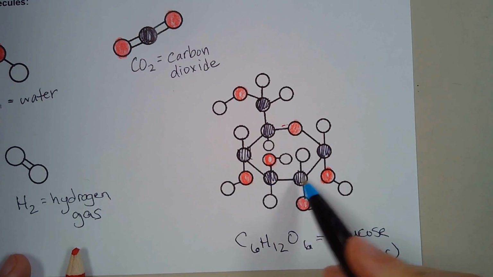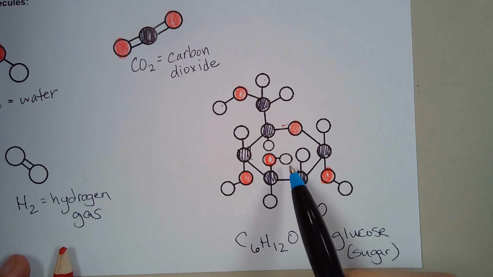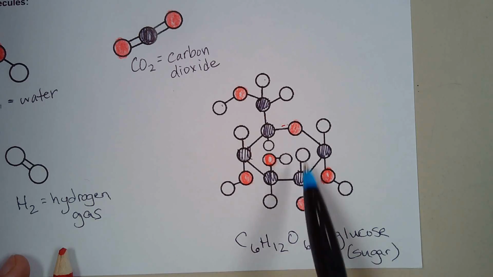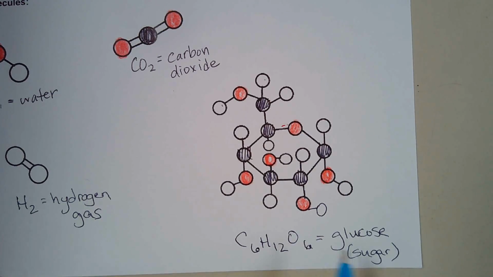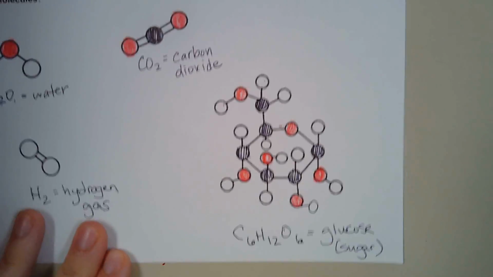So there's 1, 2, 3, 4, 5, 6 carbons. 1, 2, 3, 4, 5, 6, 7, 8, 9, 10, 11, 12 hydrogens, and 1, 2, 3, 4, 5, 6 oxygens. So that's correct, right? This is our chemical formula, and this is the model of the molecule.